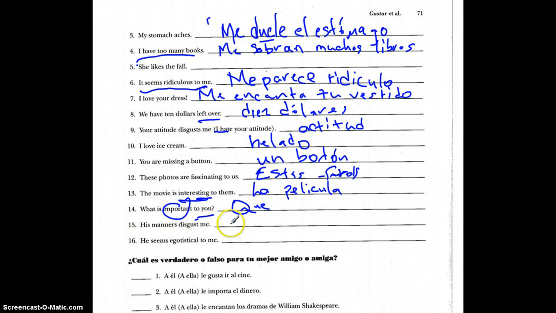His manners disgust me. Sus maneras, his manners. And then the rest of it is the disgusting and then the me parts. So me disgustan. See? He seems egotistical to me. Seeming is parecer. Egotistical. Egoísta.